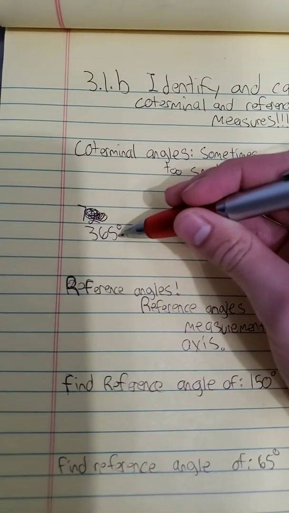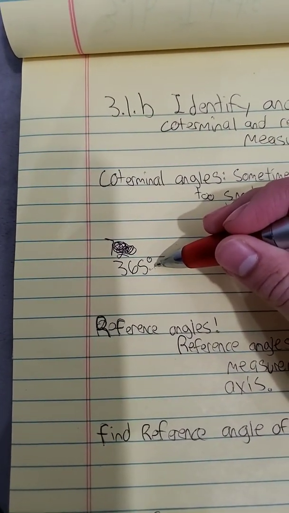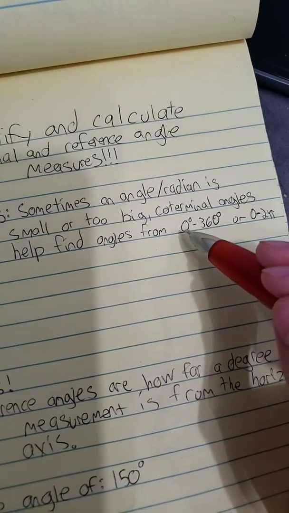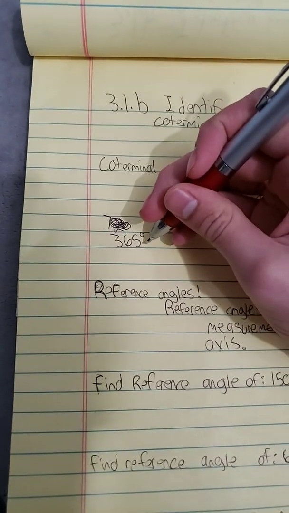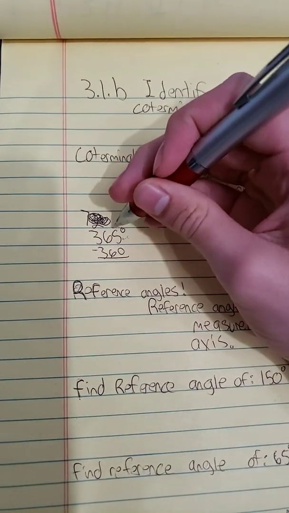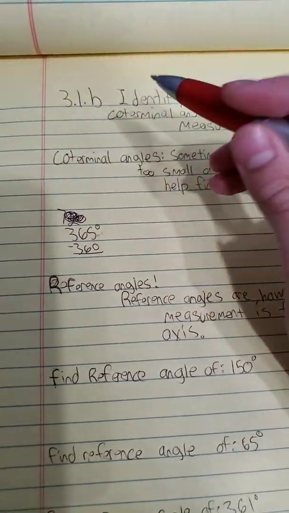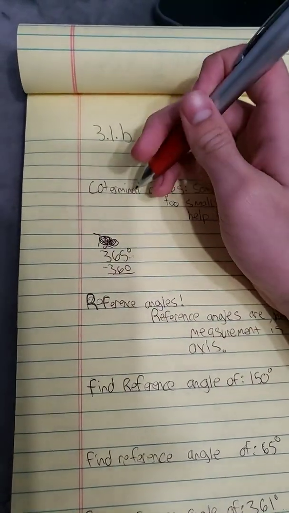This is bigger than 360. So what you gotta find is an angle that fits in the sweet spot between 0 and 360. So how do we do this? We just subtract 360. And that should get us in the sweet spot. Always subtract by a whole round, right?